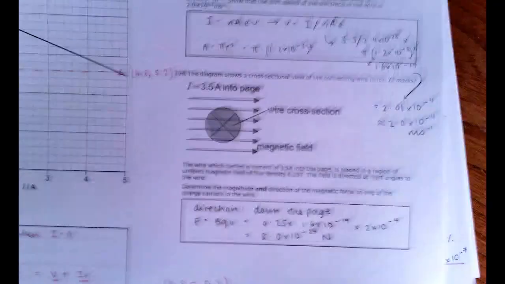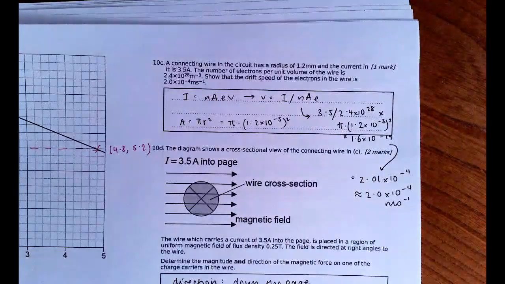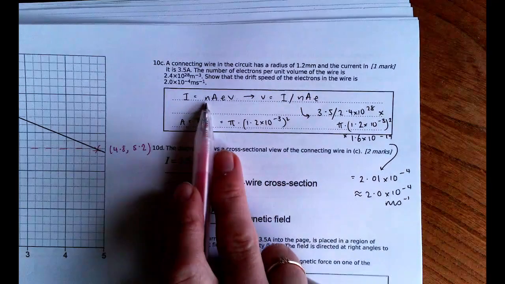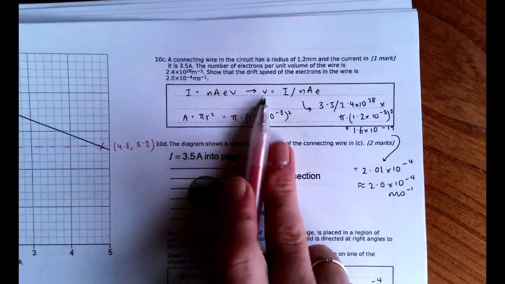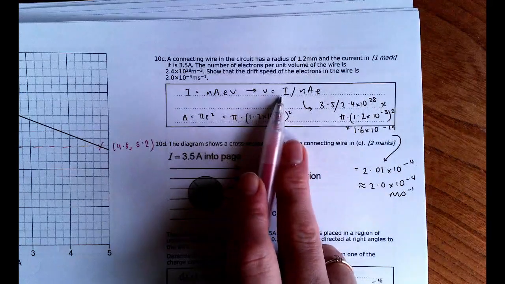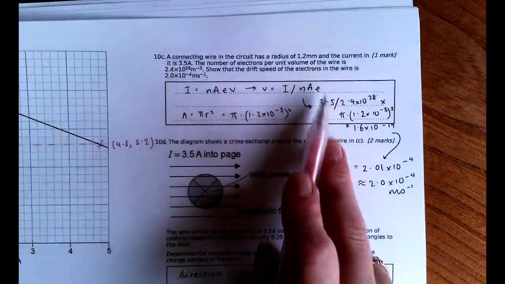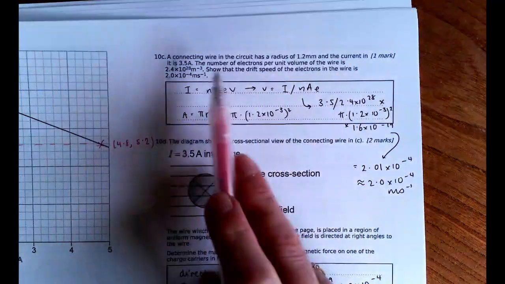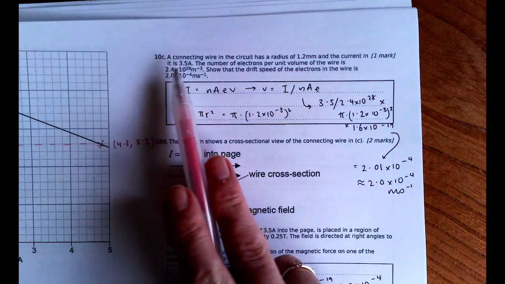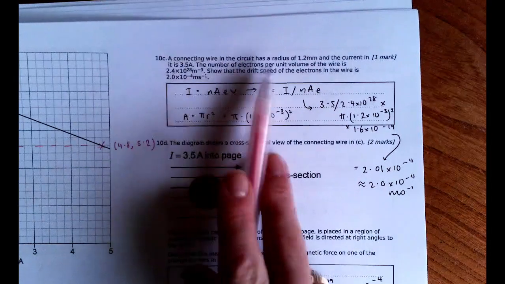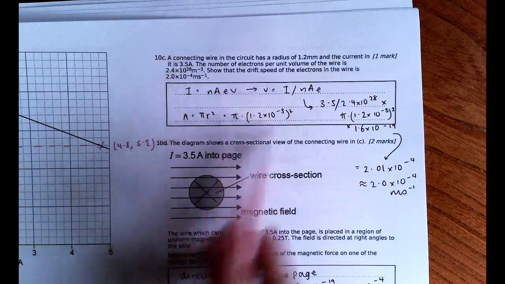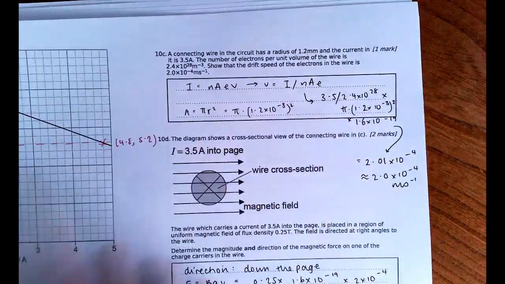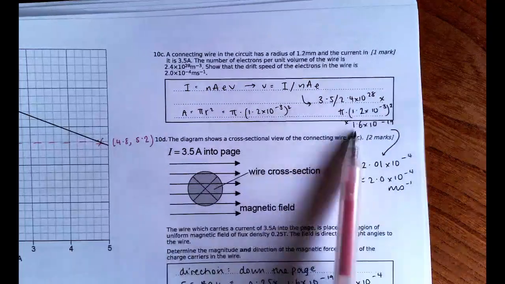Okay, then in part C you're asked to calculate a drift velocity or a drift speed. So you just take your drift speed equation, rearrange it to find v, and then you're plugging numbers in. Current is given as 3.5 amps, n is the number of electrons per unit volume, you're given that there, A, the cross-sectional area, you calculate from 1.2 millimeters, don't forget to convert it into meters, pi r squared, and then your charge of your electron.